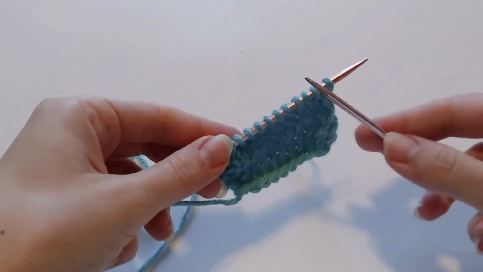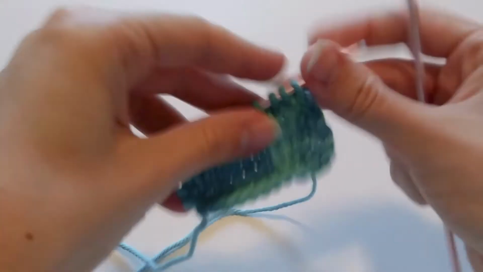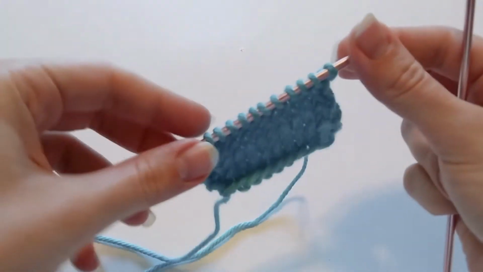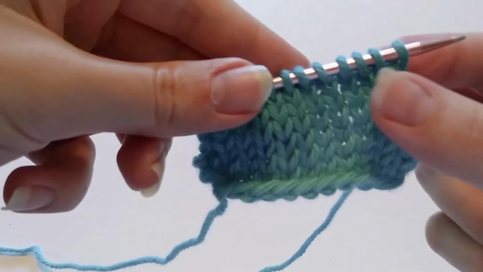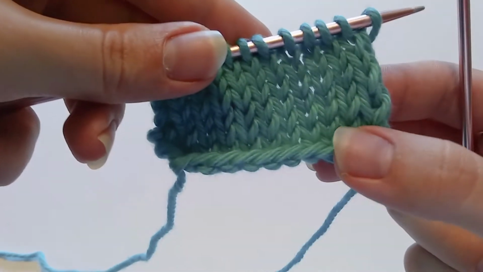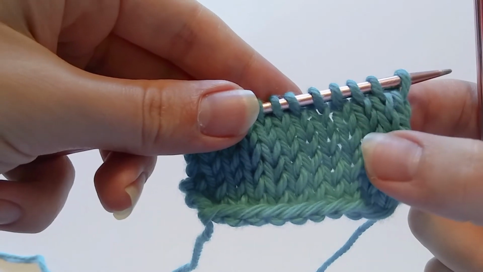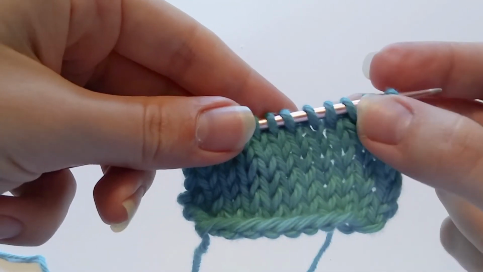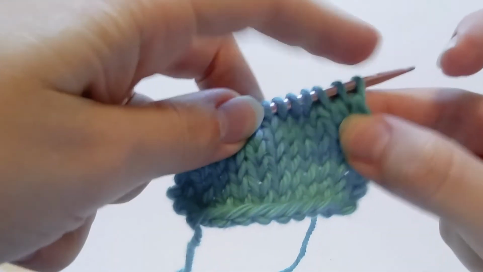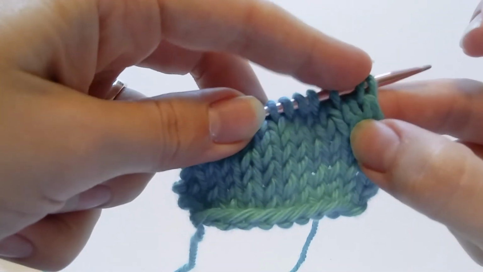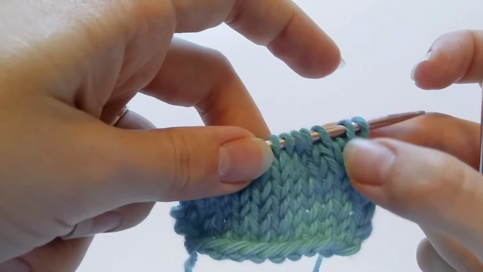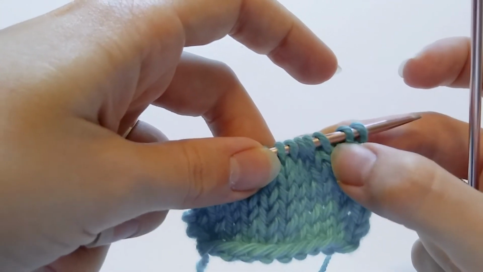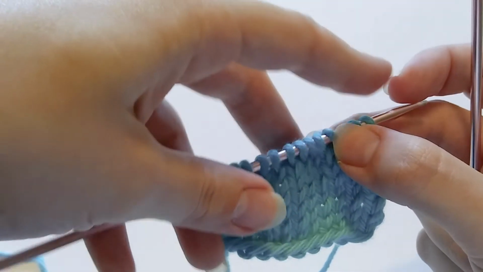So we have our 2 needles here, and I've already worked a few rows just to make it a little bit easier for you to see this. So if you take a look at the loops on your needles, you can see the stitches are a little bit twisted while they're on your needle, but if you were to kind of pull on them, you can see that this side is going to end up as the front of the stitch. So the left side is the front of your stitch.